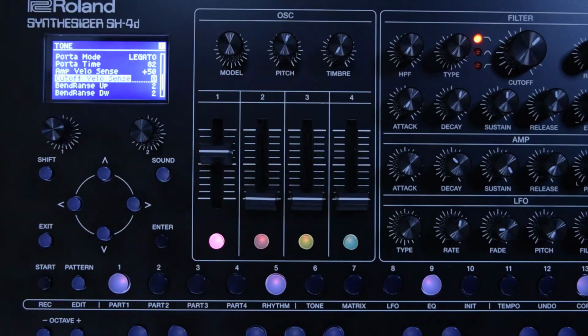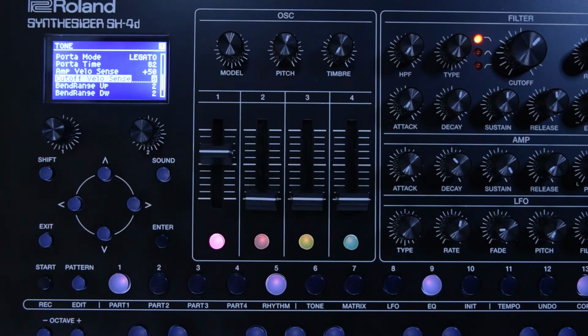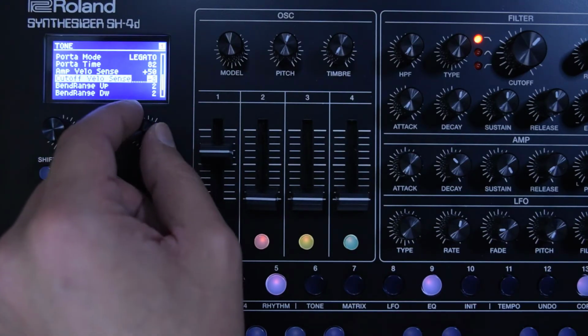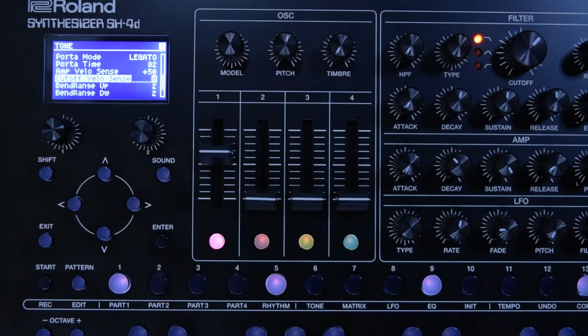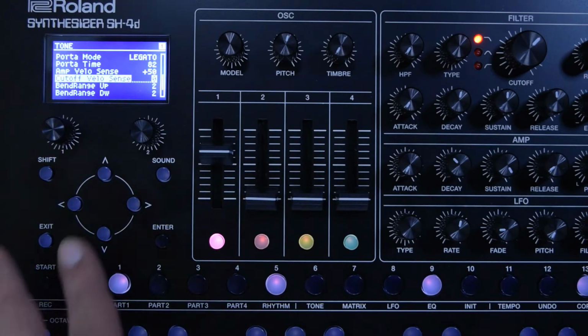You have the same thing for the filter. It's going to be more sensitive if you go up in velocity right here, right? Right now it's 0, so it's not doing it. But if you want to affect the cutoff with the velocity, you can do so from here. Now, all of these are options that you get on standard synthesizers. The thing is that you don't have room on the main panel to add all of these controls. So you can access them here and decide.